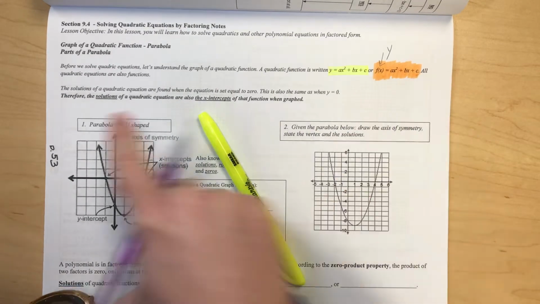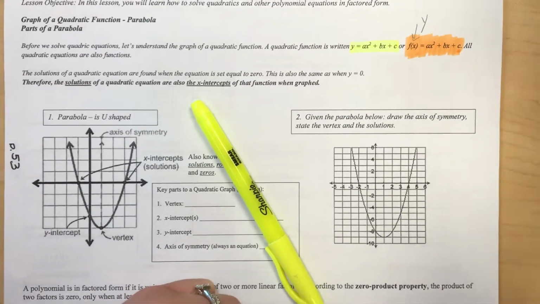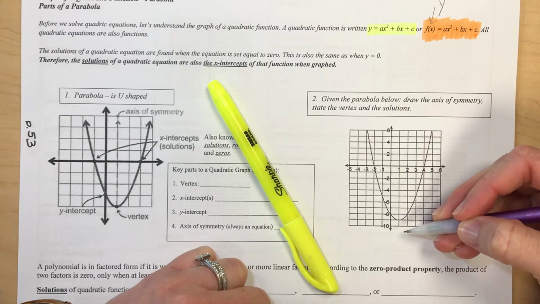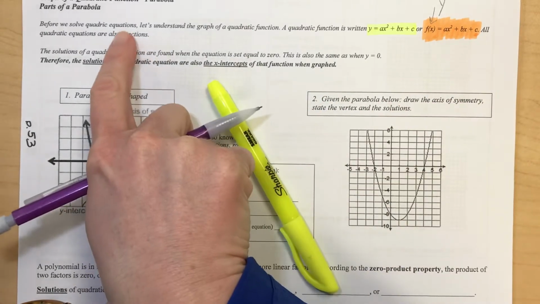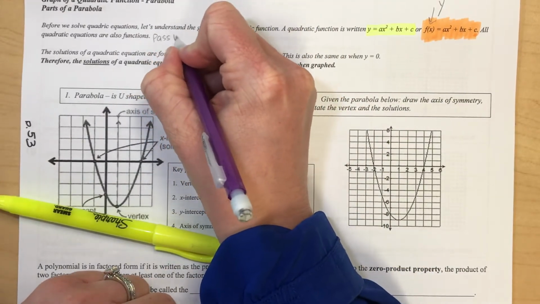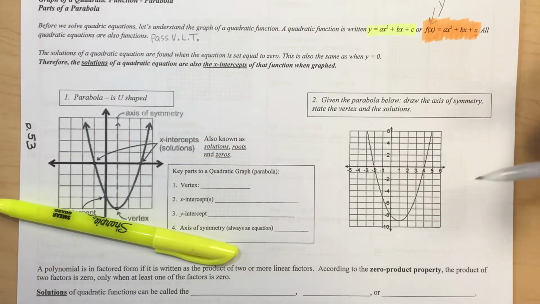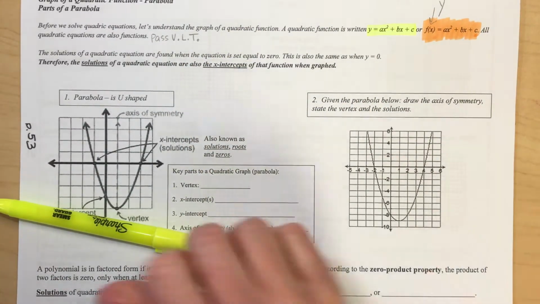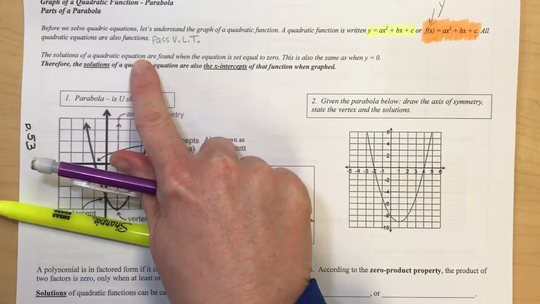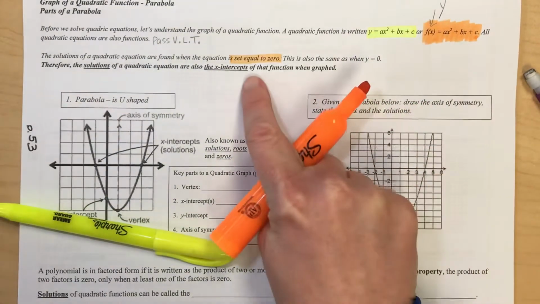All quadratic equations are also functions. A function would be a picture where a vertical line would cross through your picture one time only. Functions specifically pass what is called the vertical line test. So if a vertical line will pass through your equation one time only, then it is called a function, so you can write it in function notation. And the solutions of a quadratic equation are found when the equation is set equal to 0. That's what we're going to be doing.